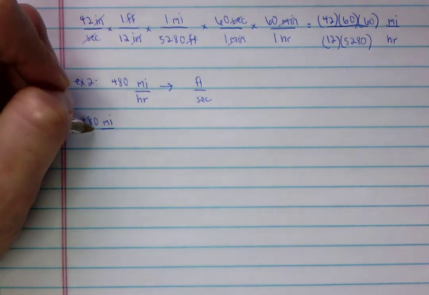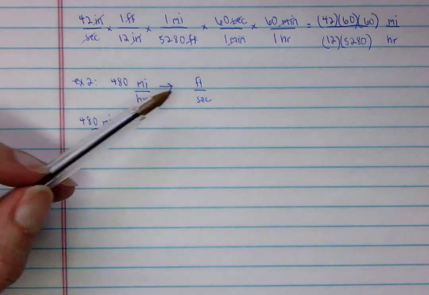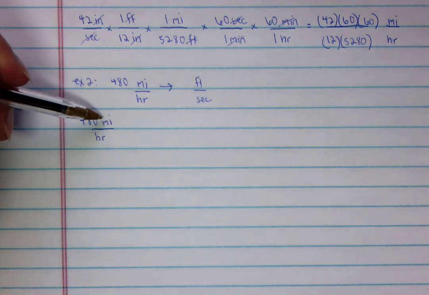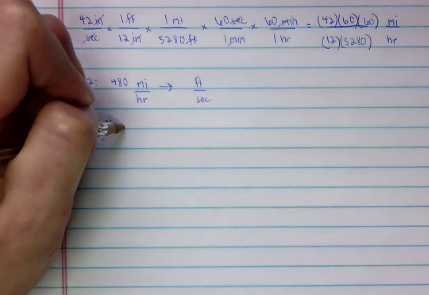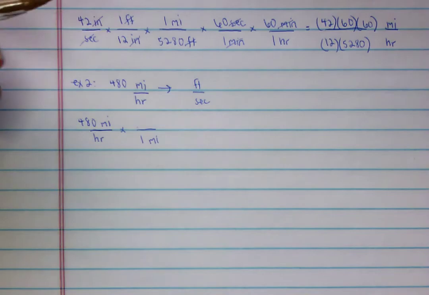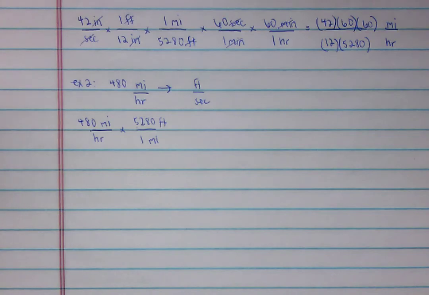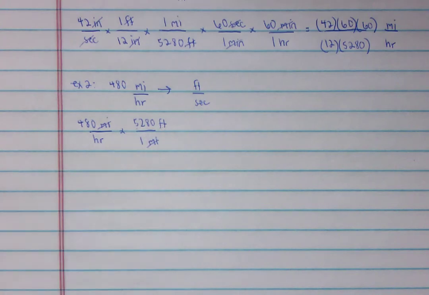So we say 480 miles per hour. And now let's just go ahead and convert miles to feet to start. In order to do that, we want miles to cancel because we're trying to go from miles to feet. So we're going to multiply by mile on the bottom. Say 1 mile is equal to, remember that fact, 5,280 feet. This is nice because we only need 1 unit multiplier on this example. Miles end up canceling, and then we end up with feet, and that's what we want.